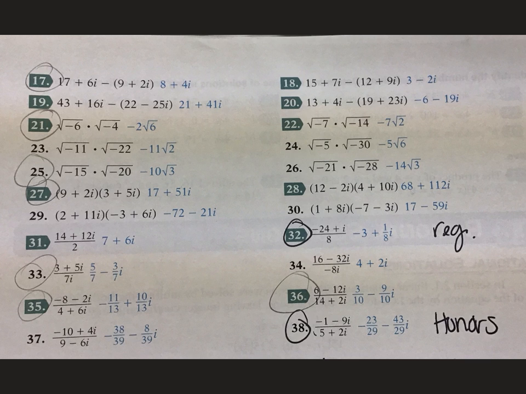31 is 7 plus 6i. 32 is negative 3 plus, you can write it as 1/8 i or as i over 8. 33 is 5 minus 3i over 7. 34 is 4 plus 2i. 35 is negative 11 plus 10i over 13. 36 is 3 minus 9i over 10. 37 is negative 38 minus 8i over 39. And 38 is negative 23 minus 43i over 29.